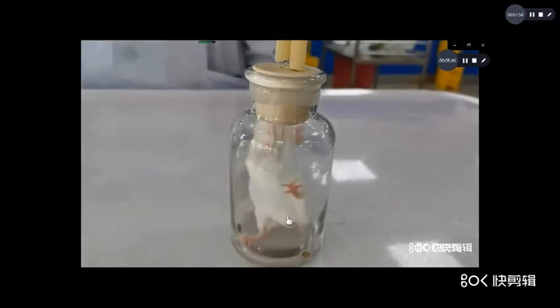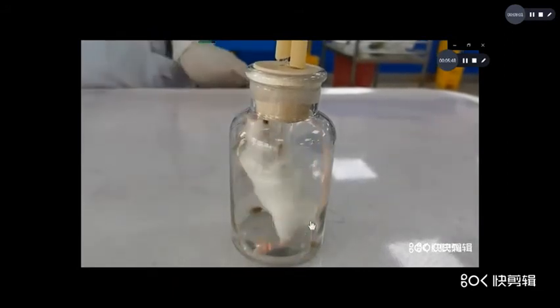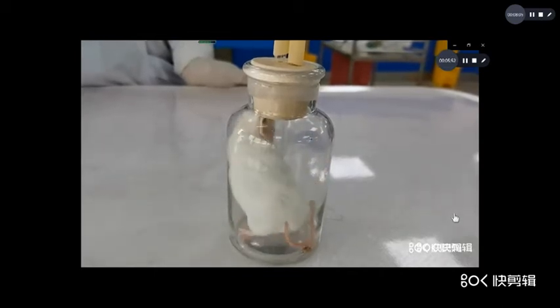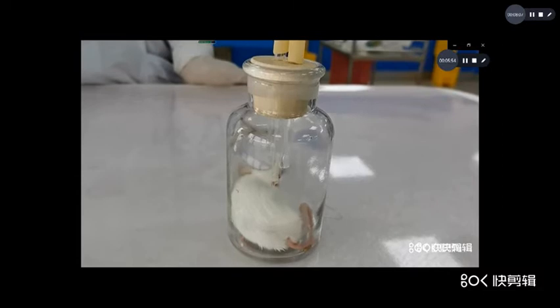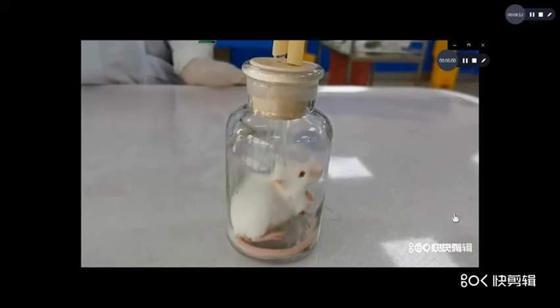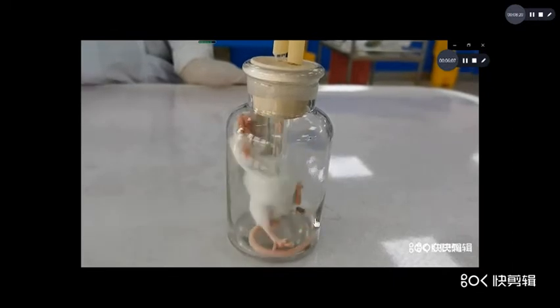Now the animal collapses. Now collapse. Now respiration decreases.